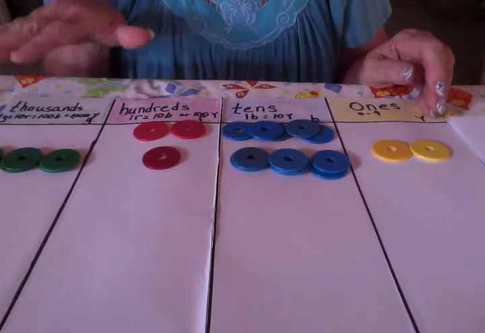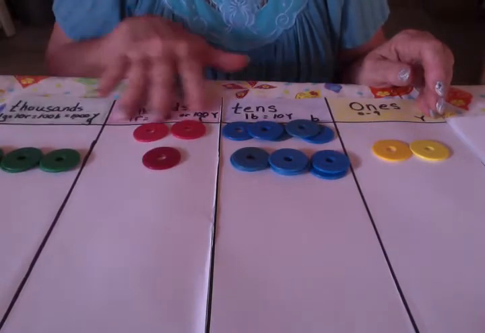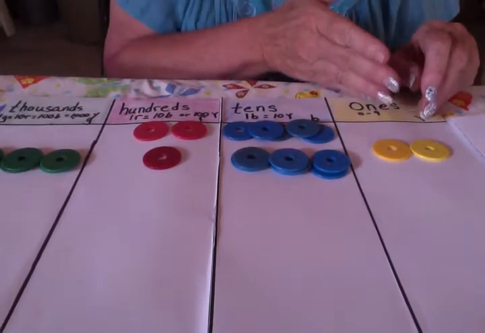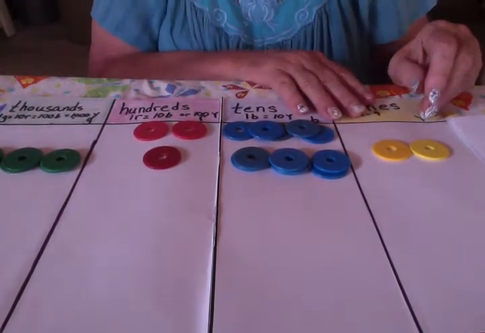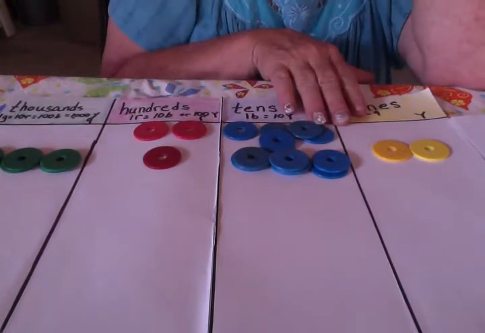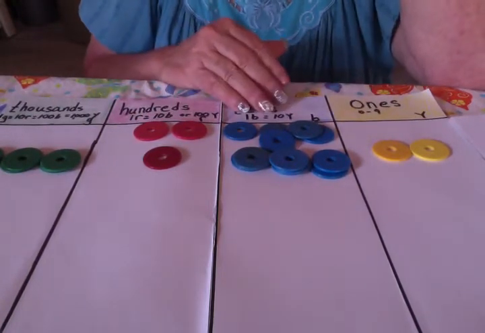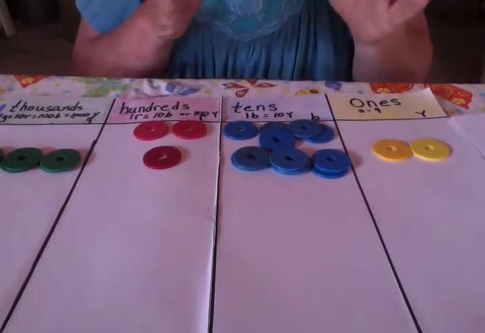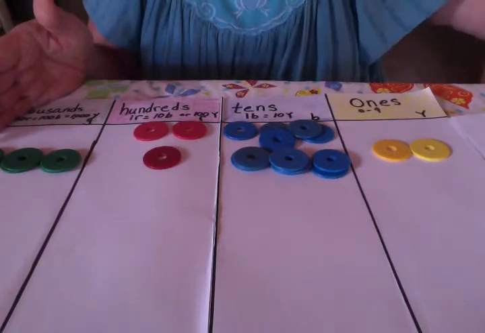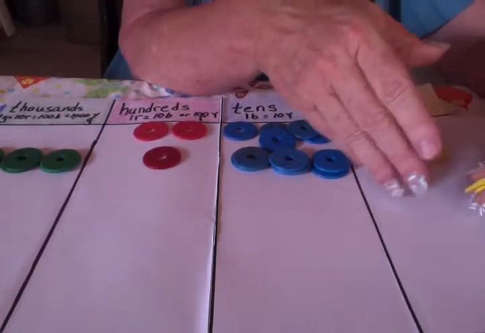I don't trade from my high place value down. If I end up building going this way, then I may very well forget and trade this way too. So just so that I can keep myself in line and in pattern with how I do it, I still build from the ones place up.